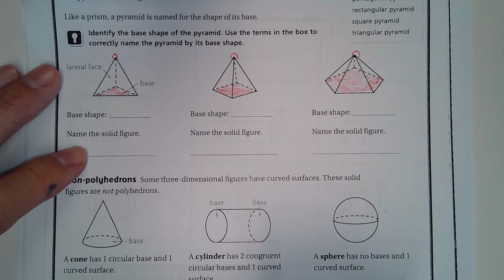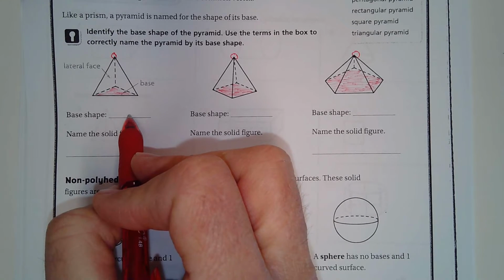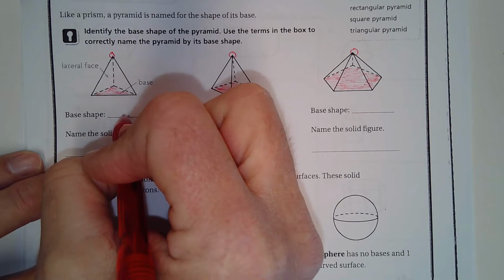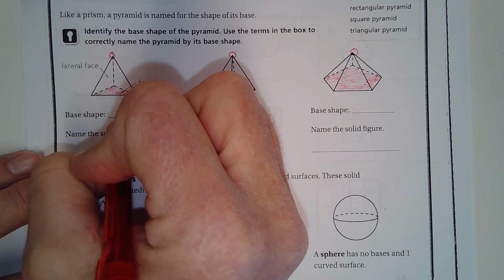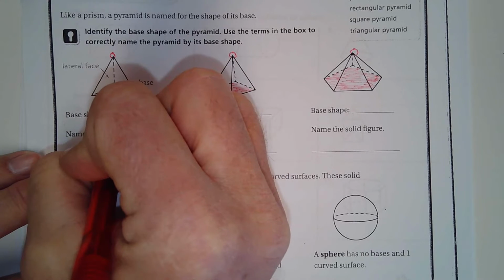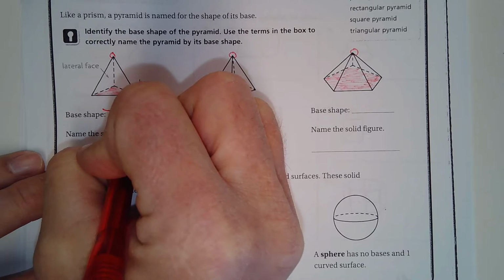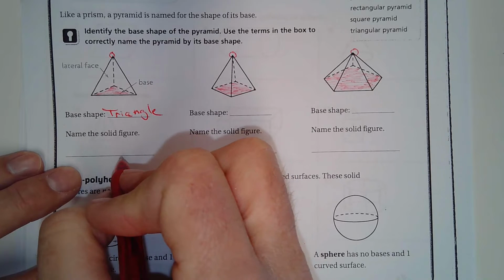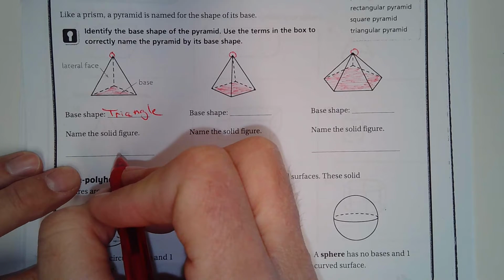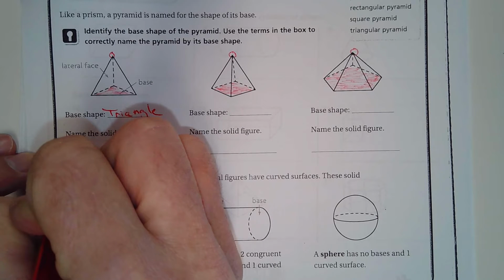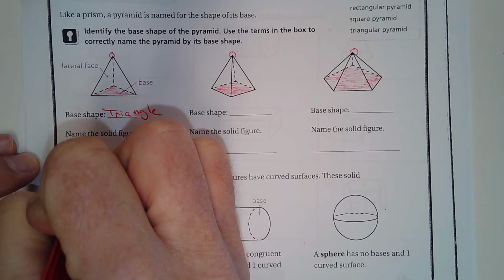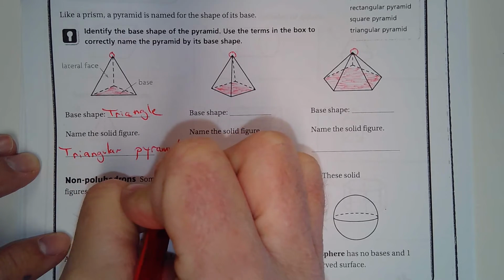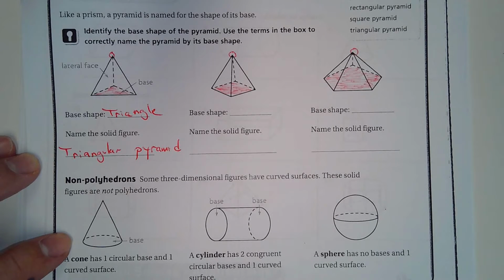So this very first one, the base shape, Miss Nealons, what do you think? Triangle? Yeah, it's a triangle. And what do you think the name of the solid figure would be? Triangular pyramid, that's right. All right, next one.